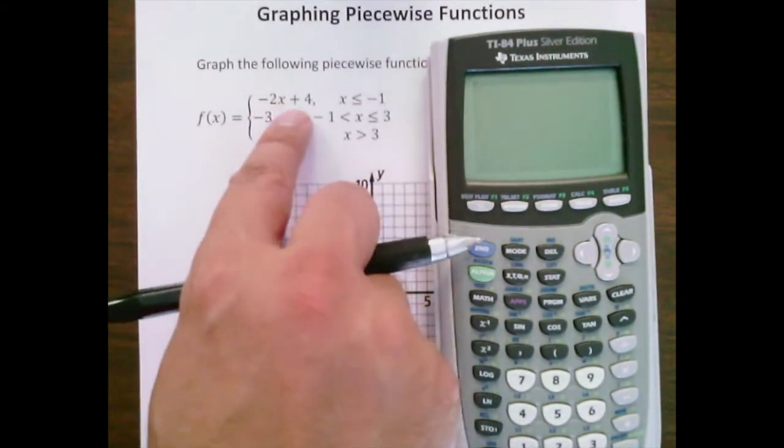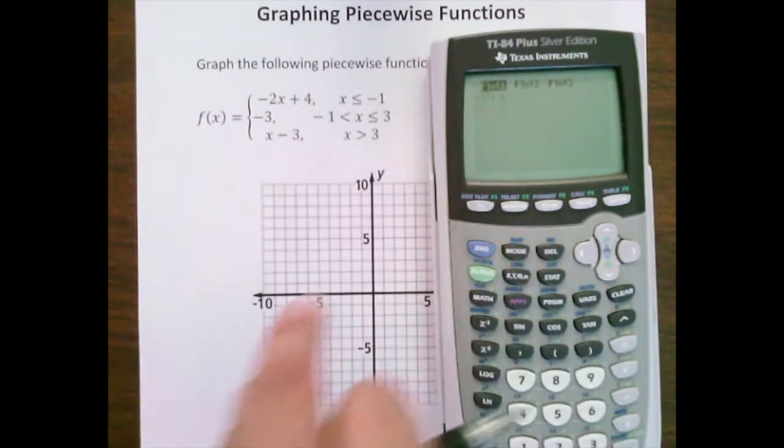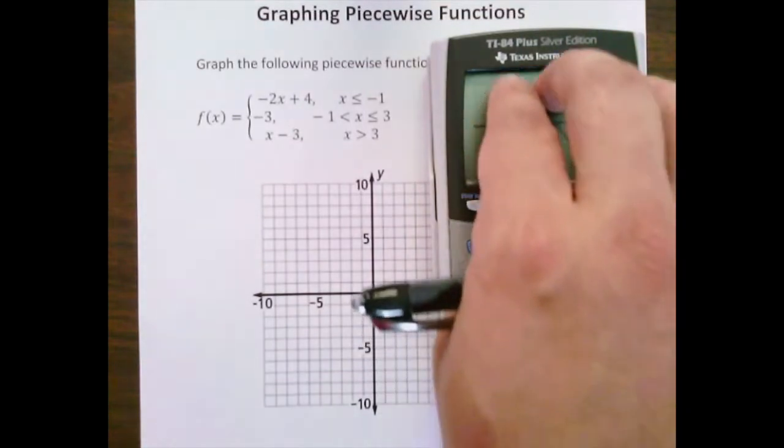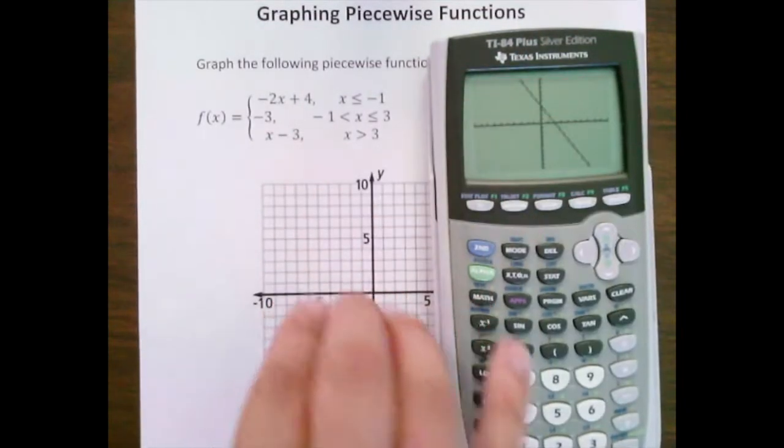So to easily graph this, I'm going to start by going to y equals on the calculator, and I'm just going to type in negative 2x plus 4. And you could always graph that, and it will show up. Here's where the piecewise function comes in. So back in Algebra 1, we would take this entire graph and transfer it over to my paper.